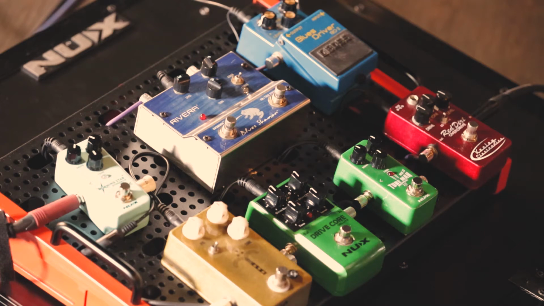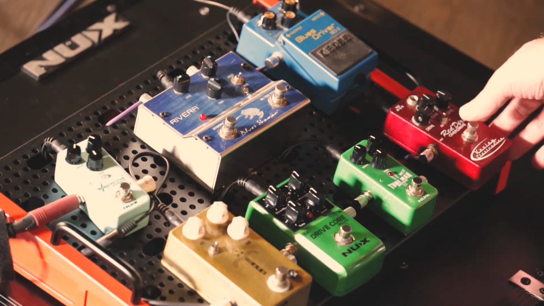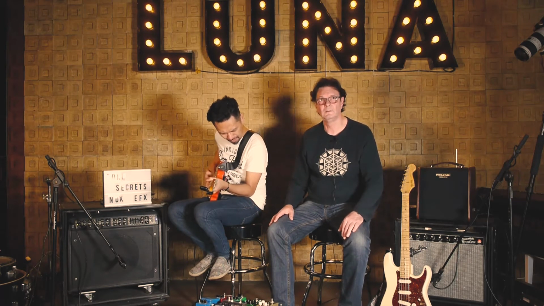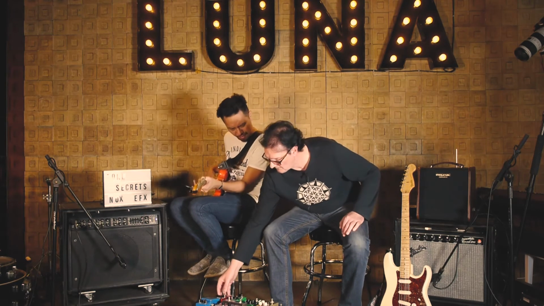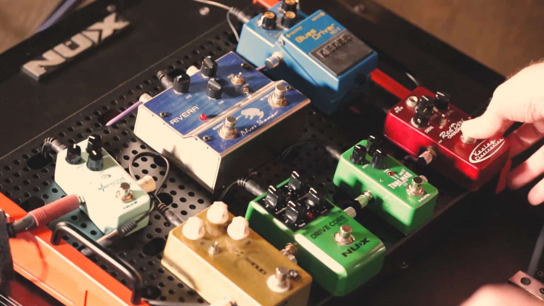control. Okay, Jeph? Right. So I'll take the drive up on the Robert Keeley Red Dot Overdrive. Great, lovely.